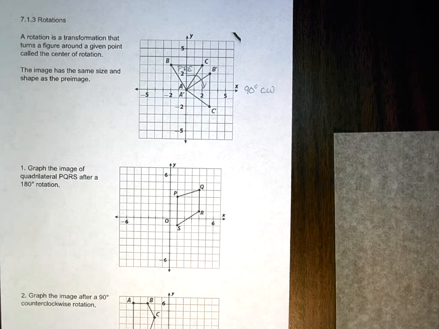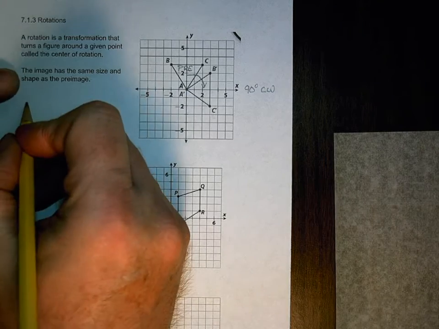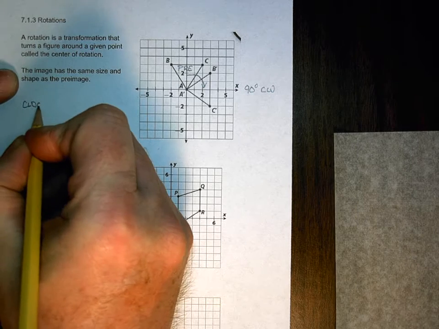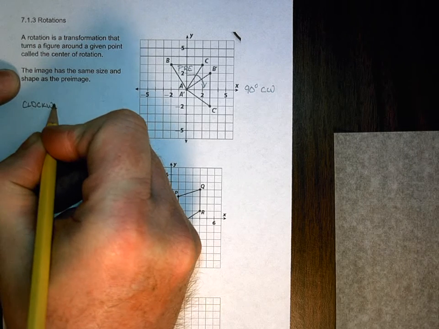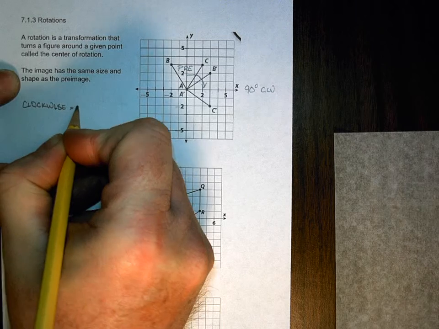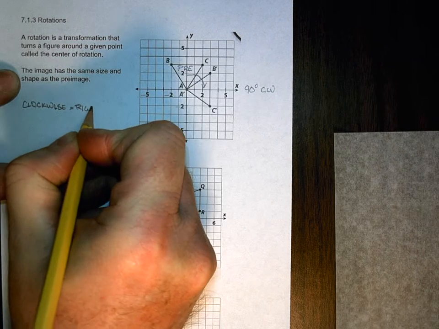Clockwise means to the right. Clockwise equals right.